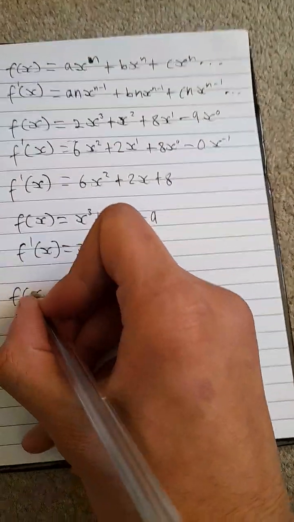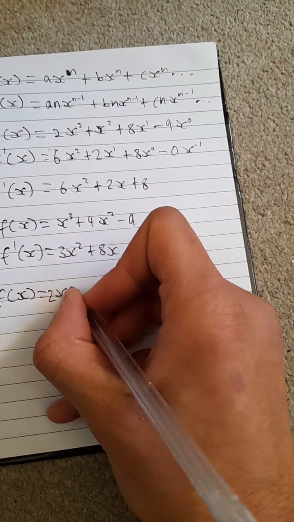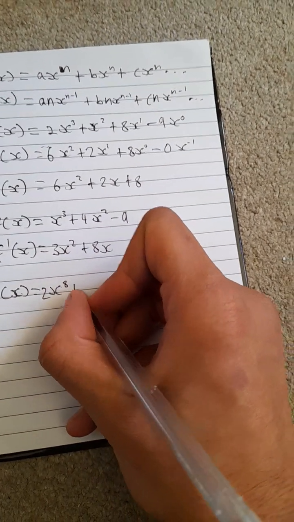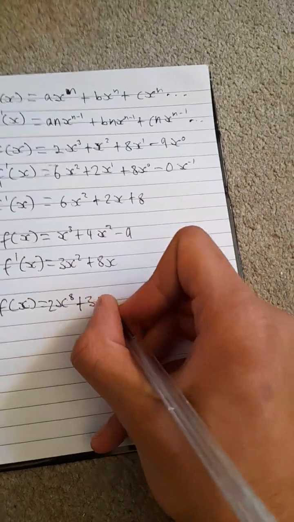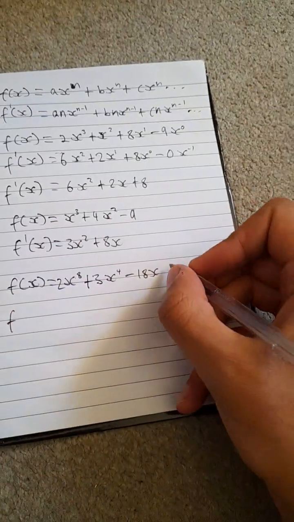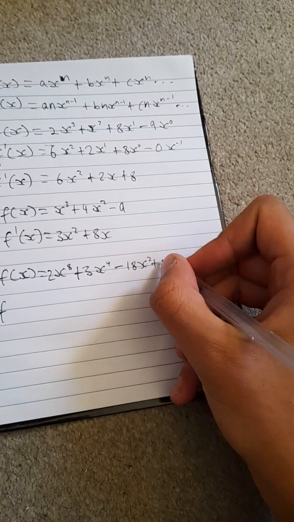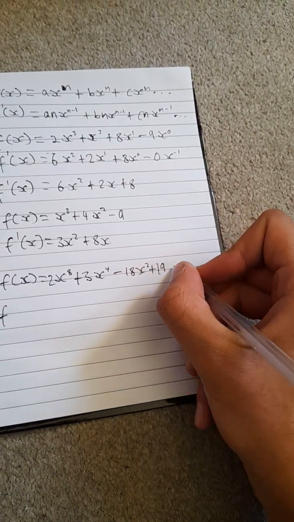So f of x equals 2x to the power of 8 plus 3x to the power of 4 minus 18x squared plus 19x.